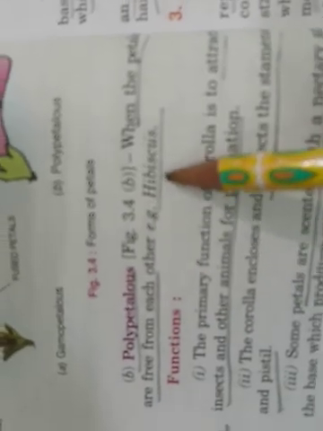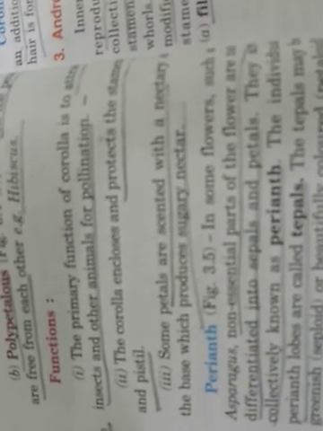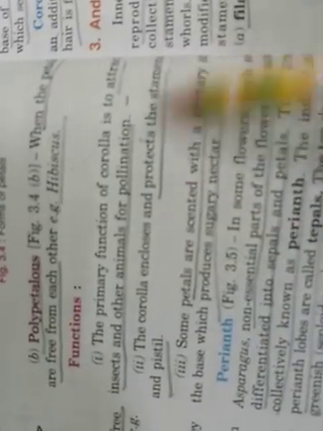Polypetalous: when the petals are free from each other. Example, hibiscus. You can see here in this the petals are free, and when the petals are free, they are called polypetalous. Now the function of the corolla or the petals. The primary function of the corolla is to attract insects and other animals for pollination. As the petals are brightly colored, their main function is to attract insects and other animals for pollination.